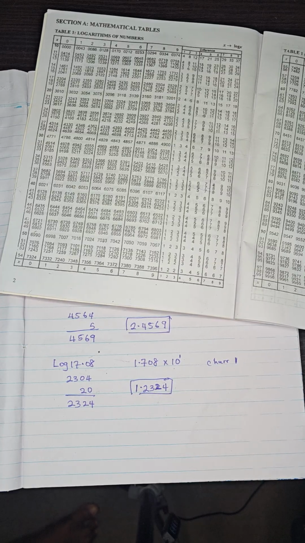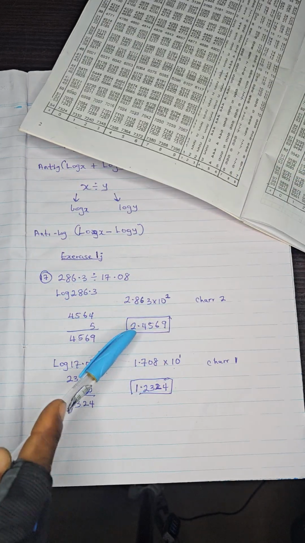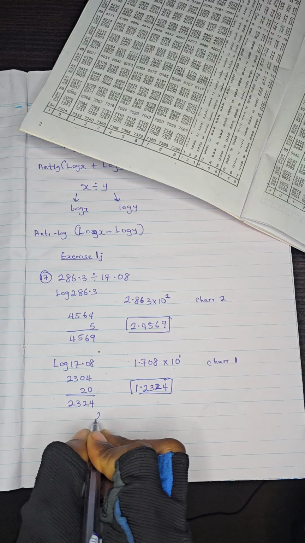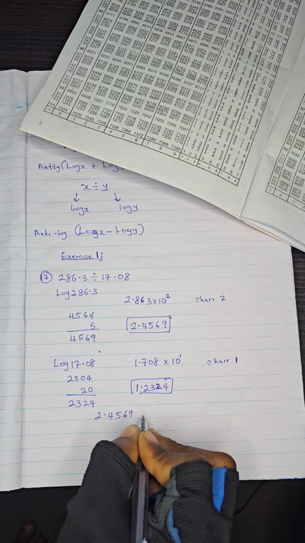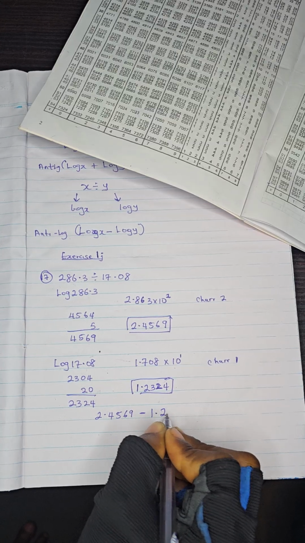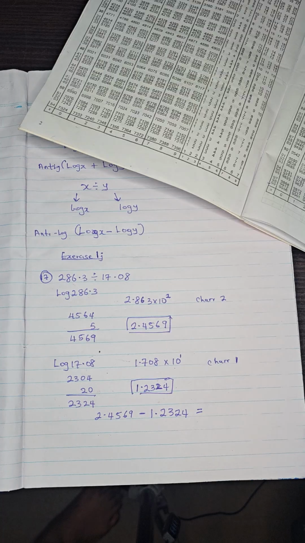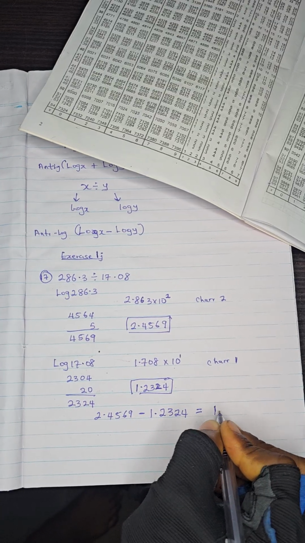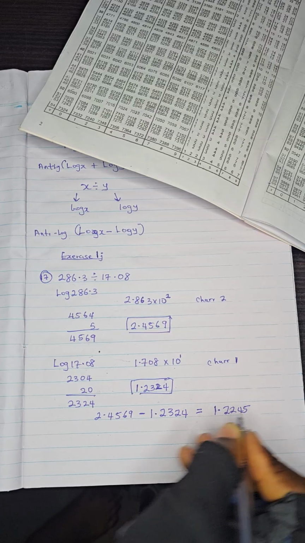So next thing I'm going to do, this is division, so we are subtracting. It will be this minus that, so it will be 2.4569 minus 1.2324. My answer will be 1.2245.